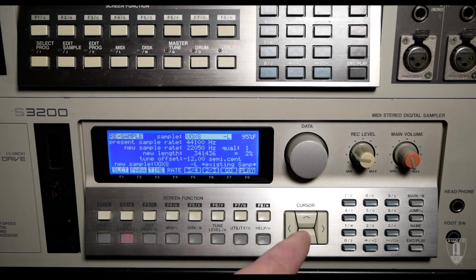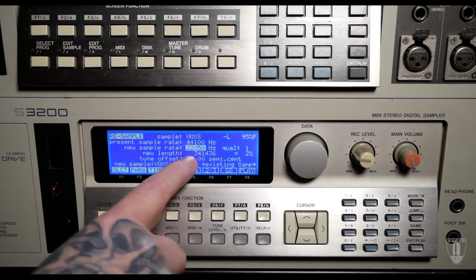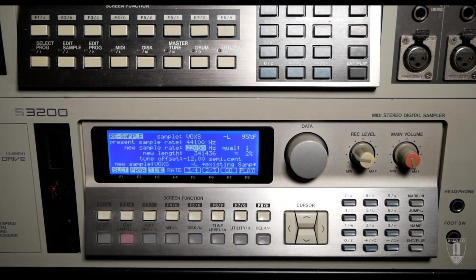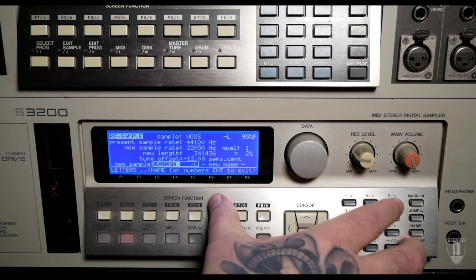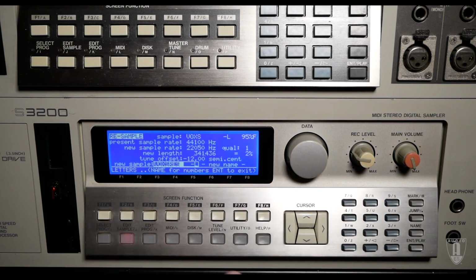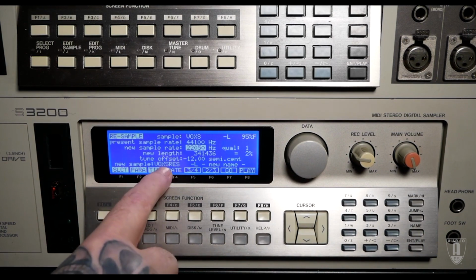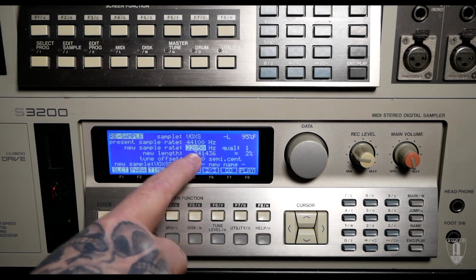Now, there's our present sample rate, and we could drop it right down to a completely different sample rate. As before, we'd have to name it and create a new sample. So I could, for example, name this Vox, and we know it's the stretched one, but I could call this Vox stretched RES for resample, something like that. And then we just click enter there, and we'd save it there when we decide to lower it down.